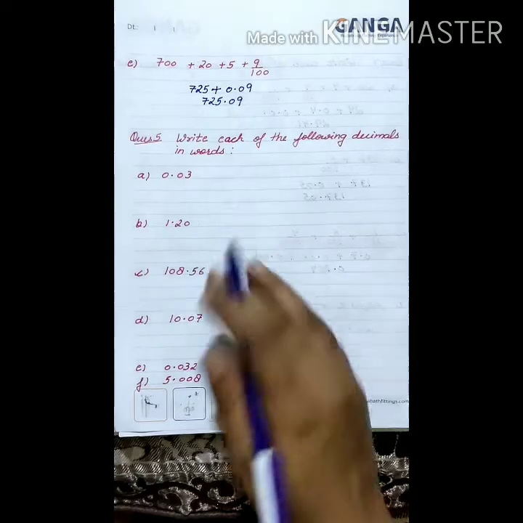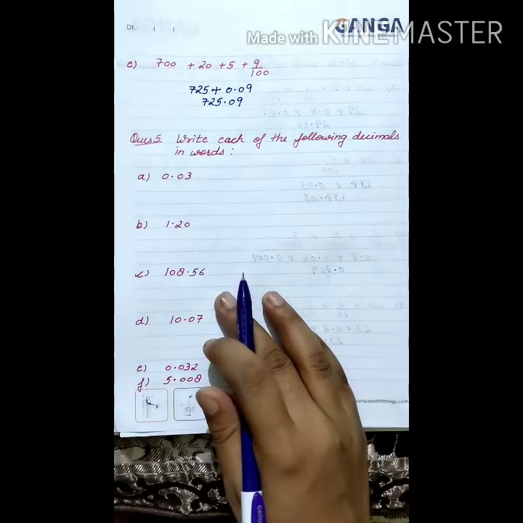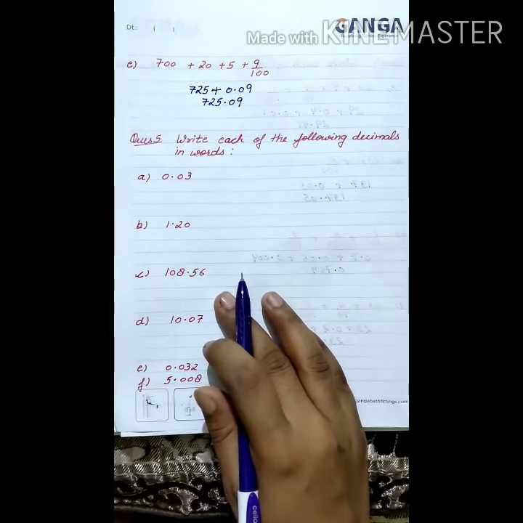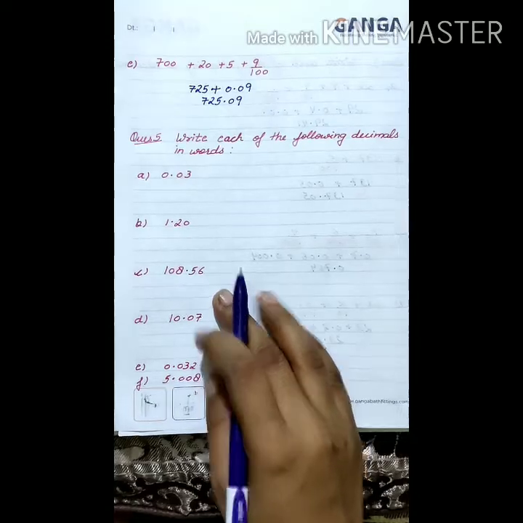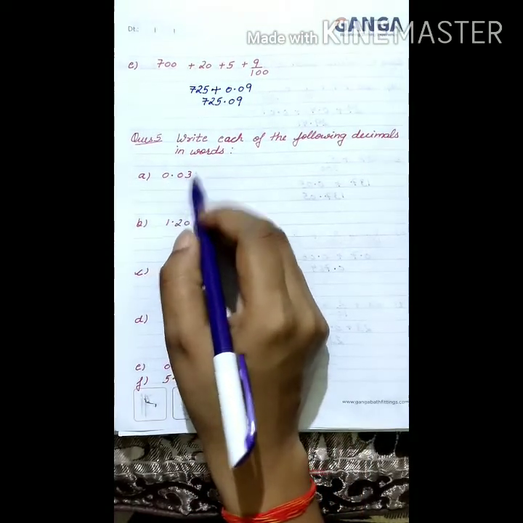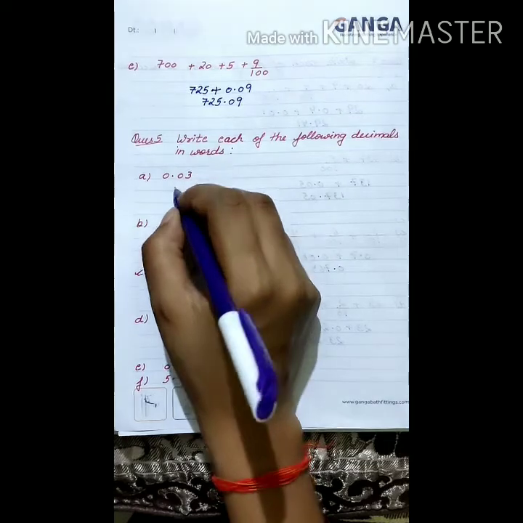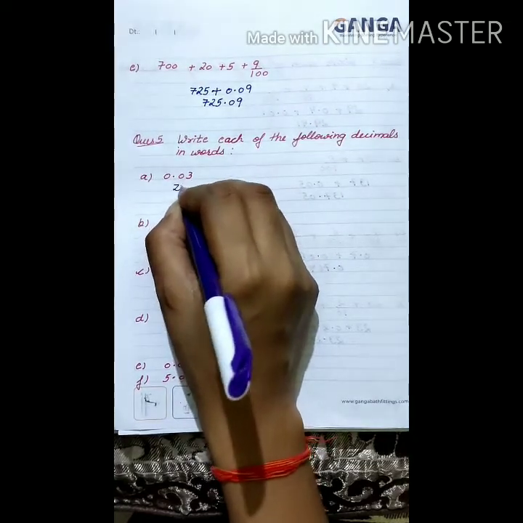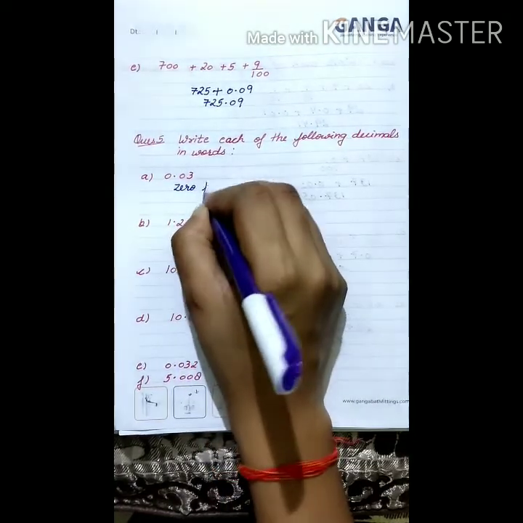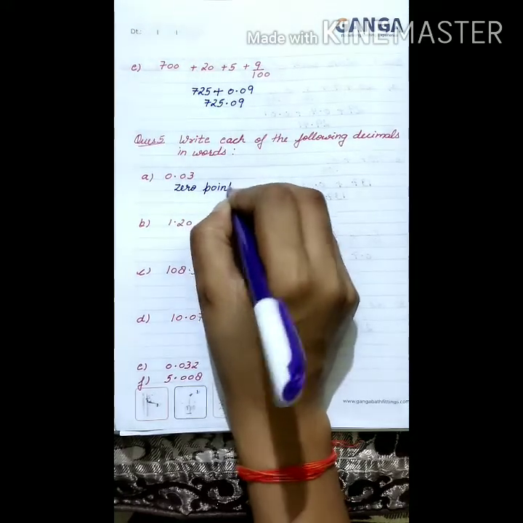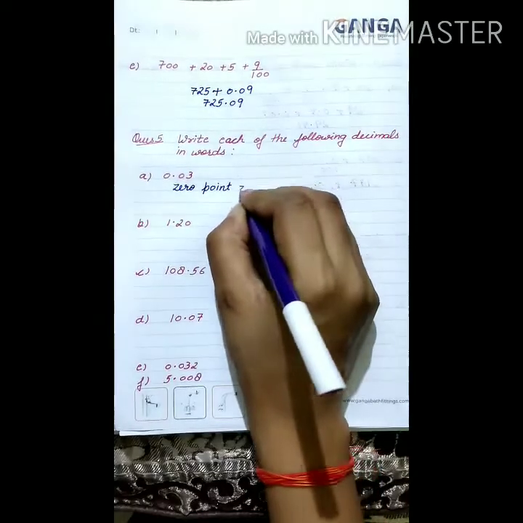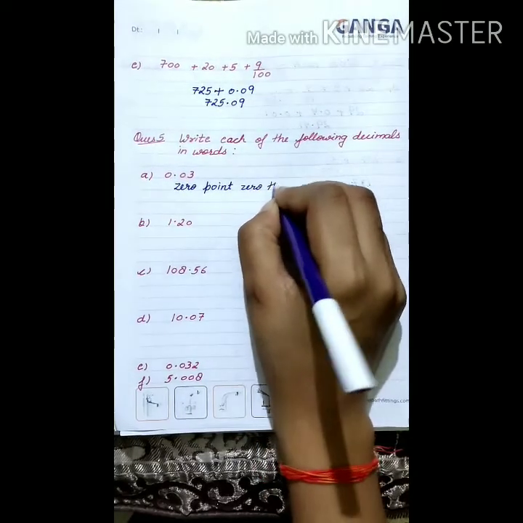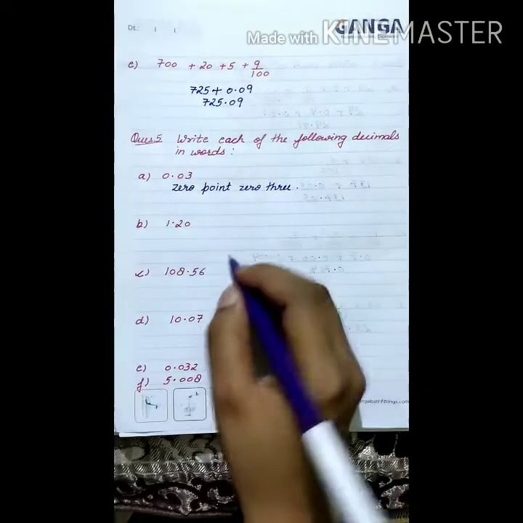In this question, we have to write this decimal number in words. Children, we know that while reading and writing a decimal number in words, we consider the digits to the left side of the decimal point as a whole number, and we consider the digits to the right side of the decimal point as individual digits. First part, 0.03. Here we have 0 to the left side of the decimal point, so we will write here zero, decimal point as point. Now, the digits to the right side of the decimal point we write as individual digits, that is 0, 3. It is our answer.